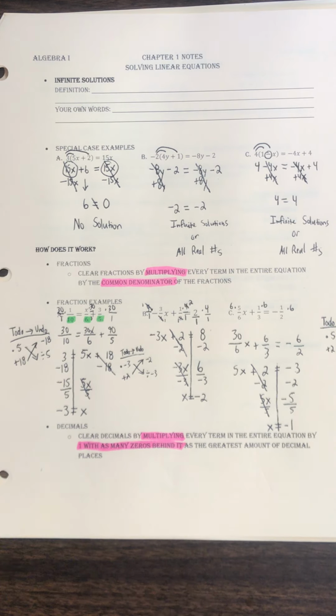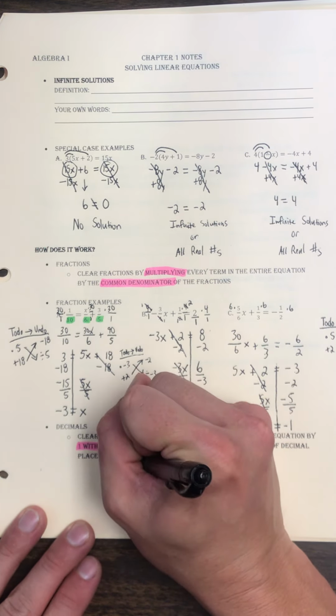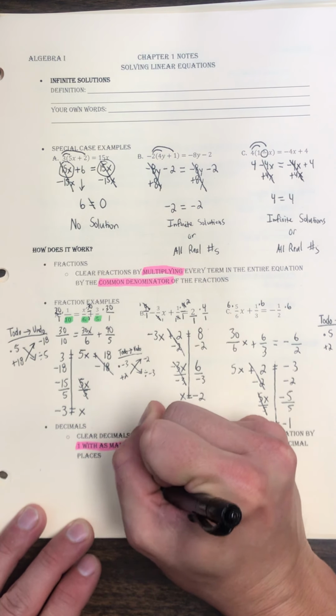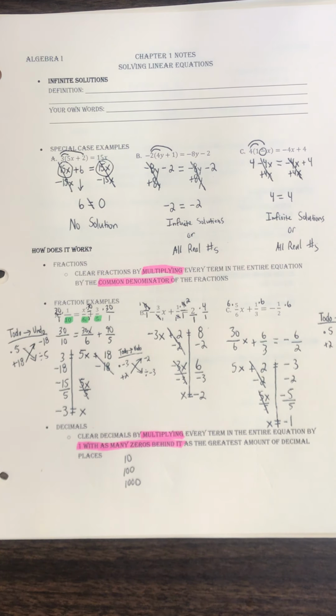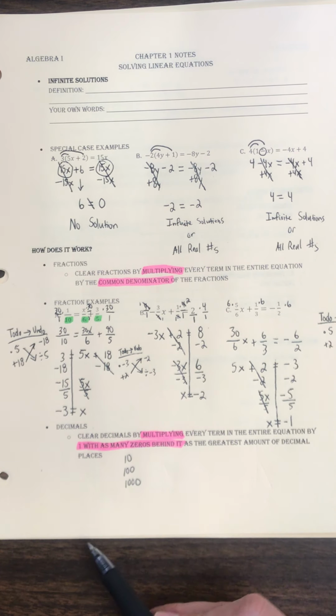Now what I mean by that is the minimum that you're going to multiply by would be 10. You could also multiply by 100, 1000. The zeros are going to line up with how many decimal places there are, so numbers to the right of the decimal of your decimal with the most decimal places. If you have a decimal with 3 decimal places, you're going to multiply by 1000. If your largest decimal has 2 decimal places, you would multiply by 100. If it only has 1 decimal place, you'd multiply by 10.